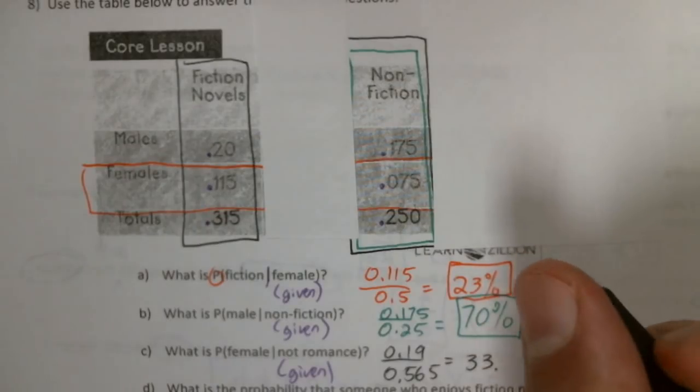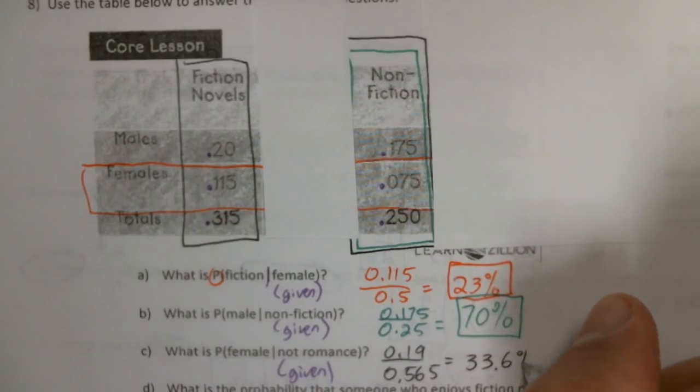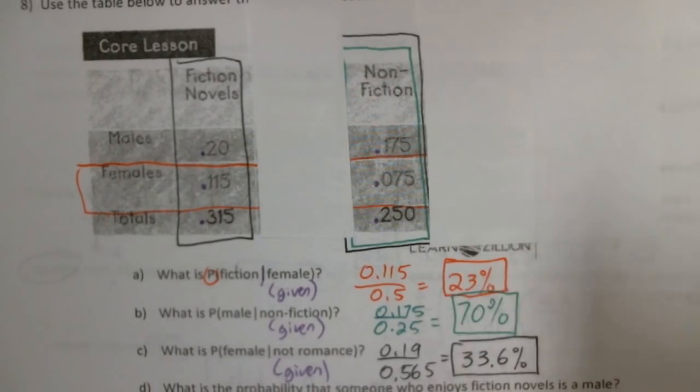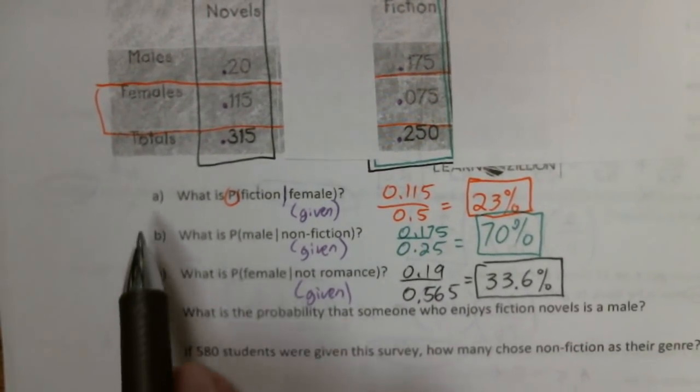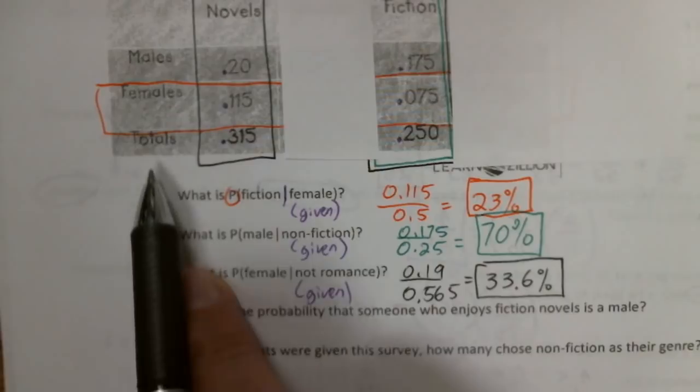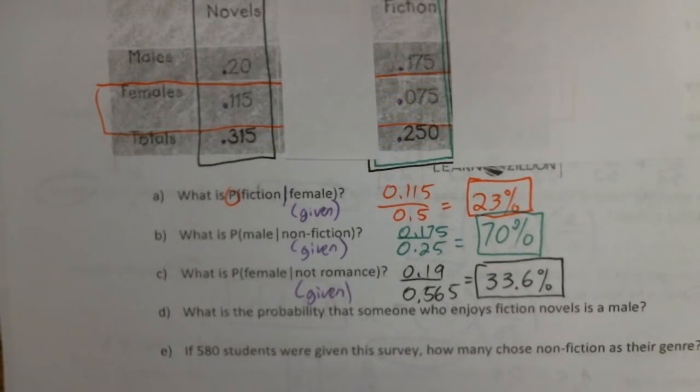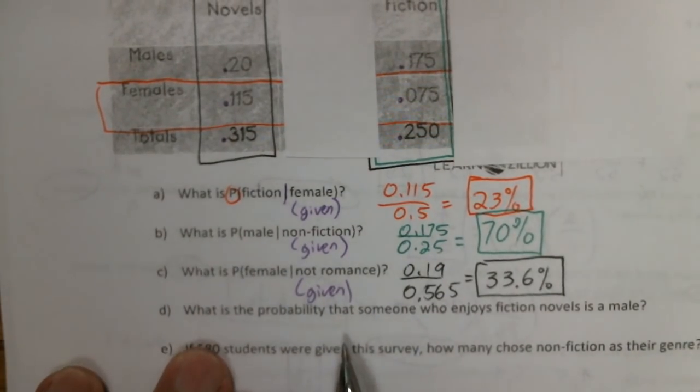That was a little tricky, guys. A little tricky. Pause the video, rewind it if you need to listen to that one more time. Okay. But I'll tell you, A and B are more likely what you're going to see on the test. Okay. All right, D. What is the probability?